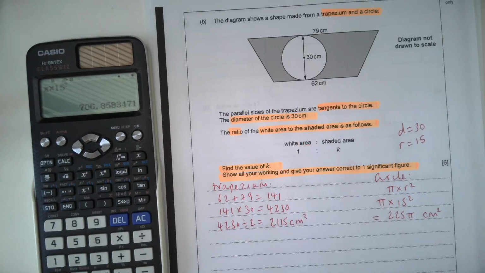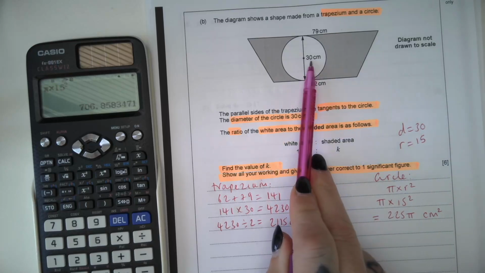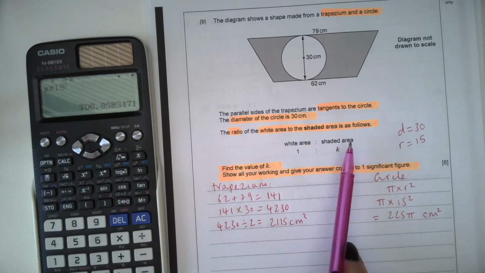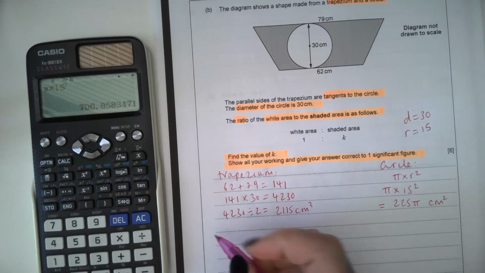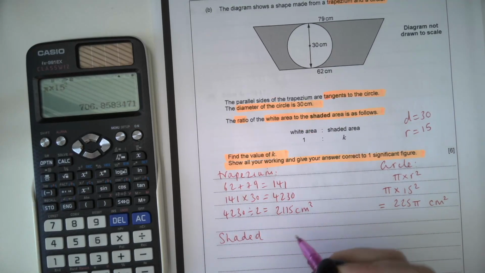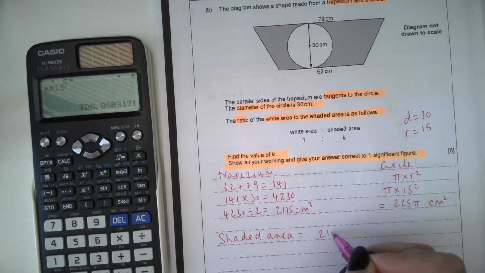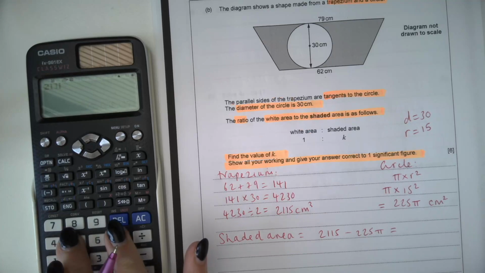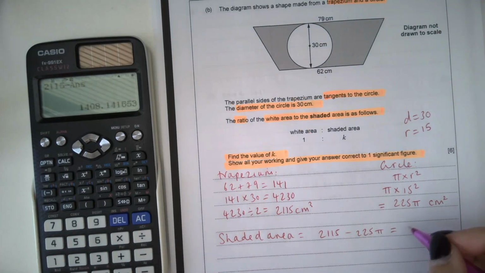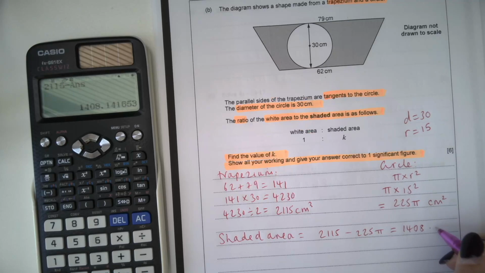So I have the area of the trapezium and I have the area of the circle. Now we're going to deal with this ratio. So the ratio is the white area, the area of the circle, to the shaded area. I don't know the shaded area yet, but I can find it. The shaded area is the area of the trapezium, subtract the area of the circle. So the shaded area is 2,115 subtract 225 pi, which is 1408.141653. So that's the shaded area.